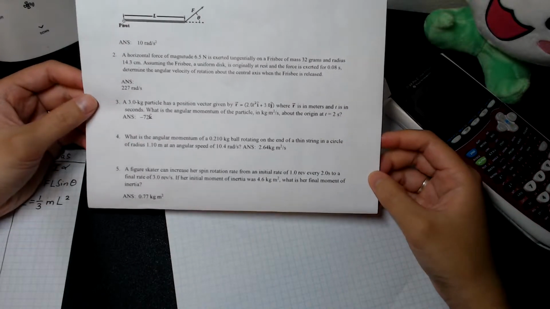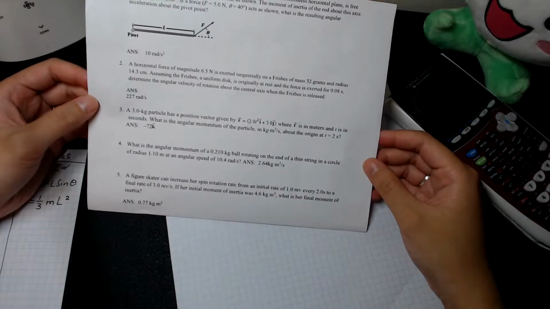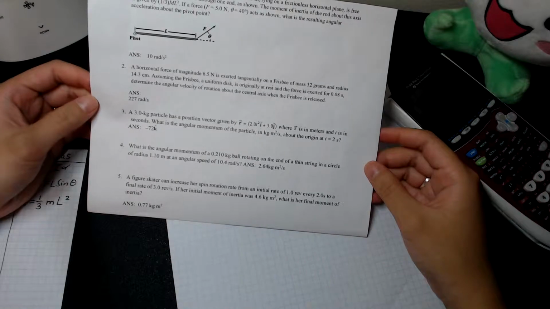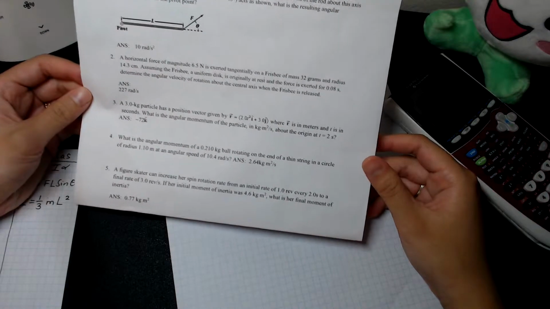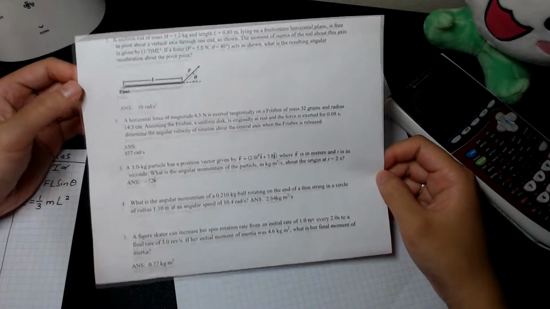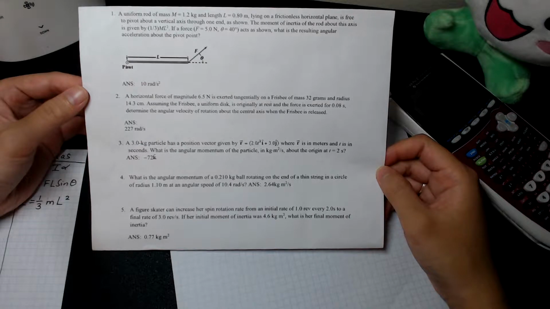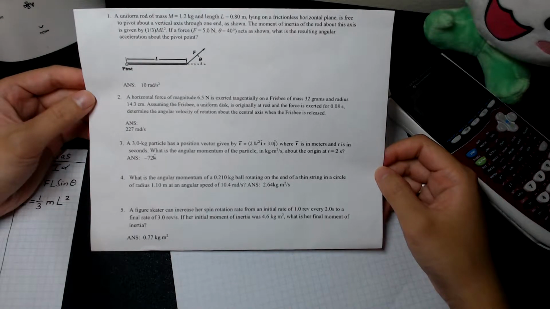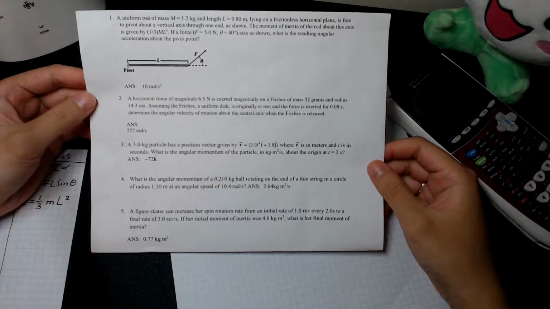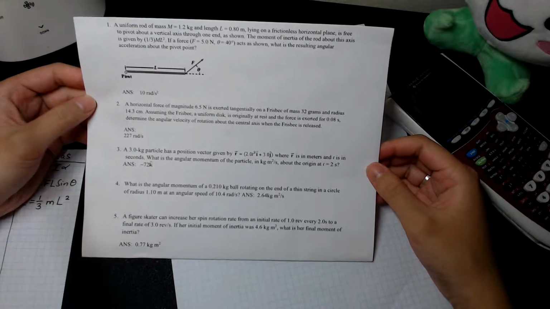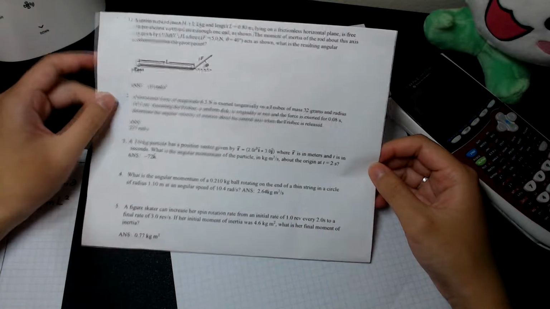So number one says, a uniform rod of mass m equals 1.2 kilograms and length L equals 0.8 meters, lying on a frictionless horizontal plane, is free to pivot about a vertical axis through one end as shown. The moment of inertia of the rod about this axis is given by 1/3 mL squared. If a force F equals 5 newtons, theta equals 40 degrees, as shown, what is the resulting angular acceleration about the pivot point? And then we have a pivot here with a length, and it pretty much shows us all of that.